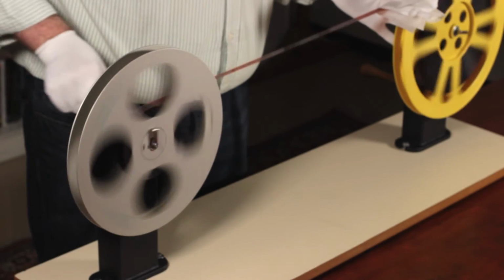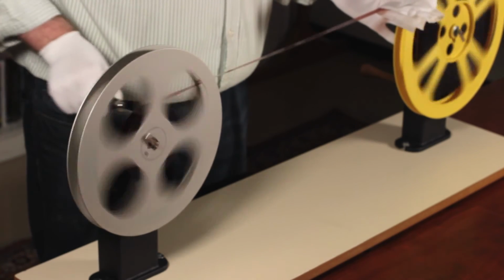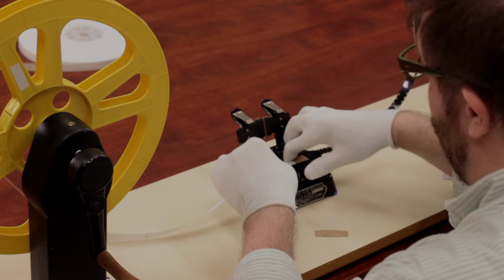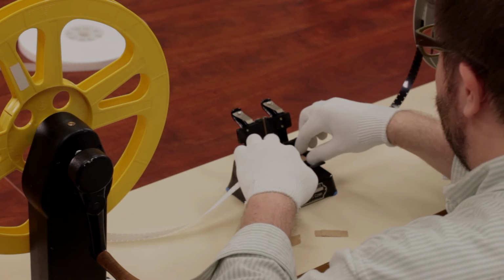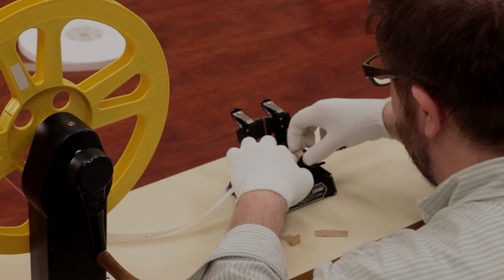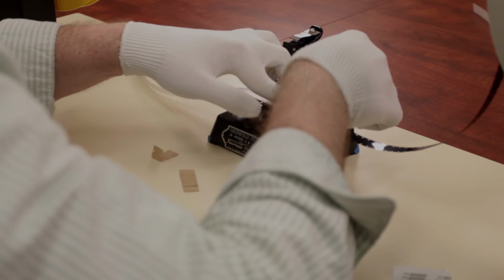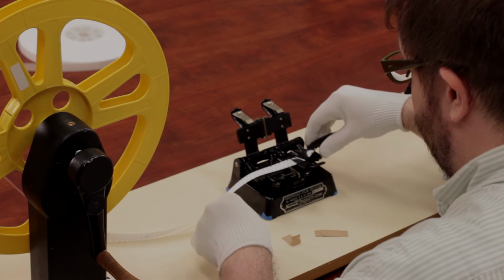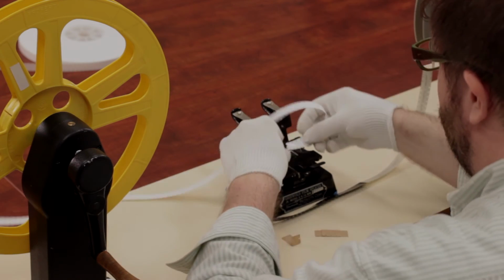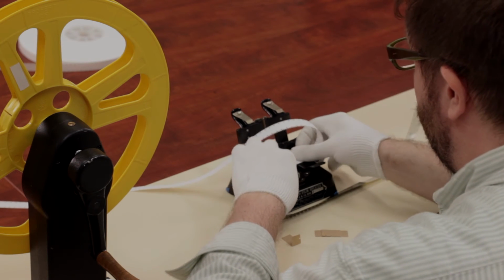I'm also winding a little bit slower than normal. This is to give the cleaner time to evaporate. Now when I get to the other end, I'm going to add some new leader onto the original leader. This is both to protect the reel from the elements, but also to make sure we have enough blank leader to run through the film scanner and capture all of the original leader. We want to digitize all that writing and especially the synchronization marks.